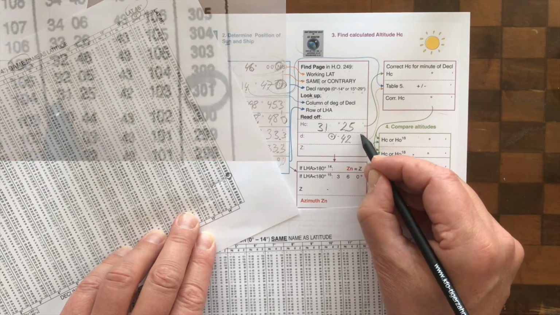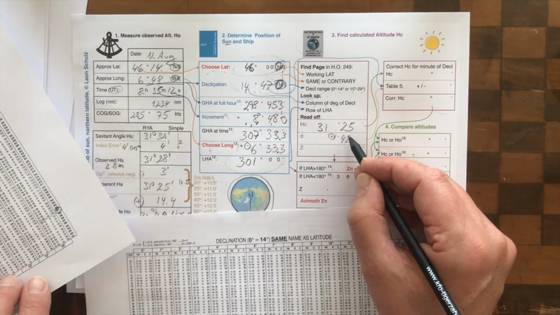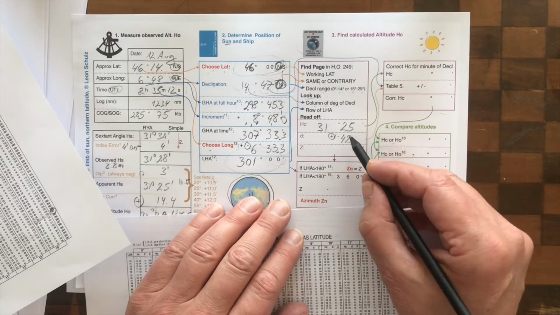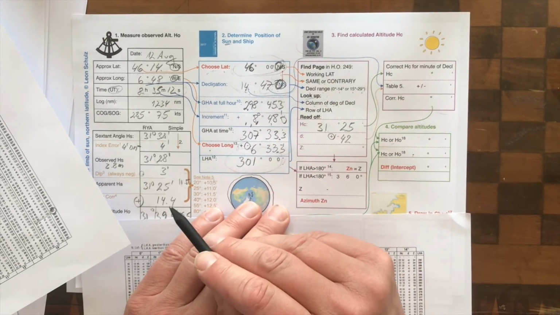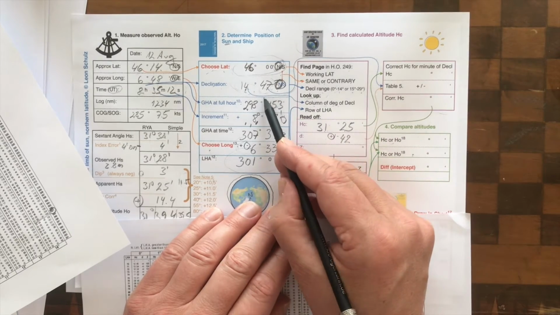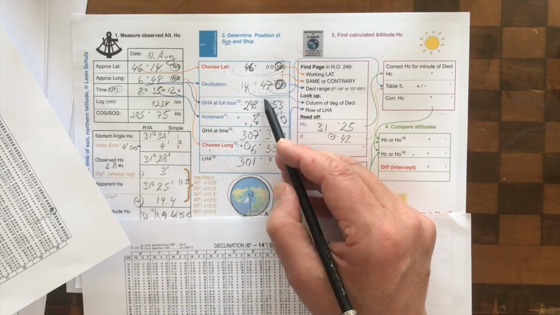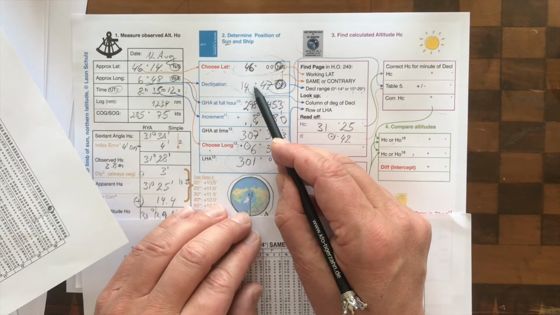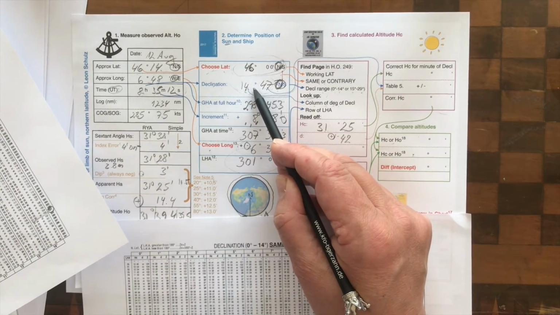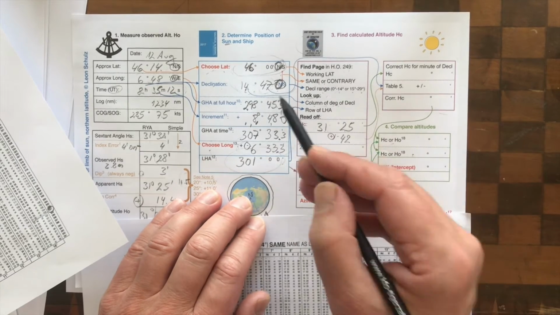That's not minutes or degrees or anything. It's a value to show how heavy these 47 minutes are. Since the sun is more north than 14 degrees, closer to us, we should measure a bigger angle. That's why we have plus here.